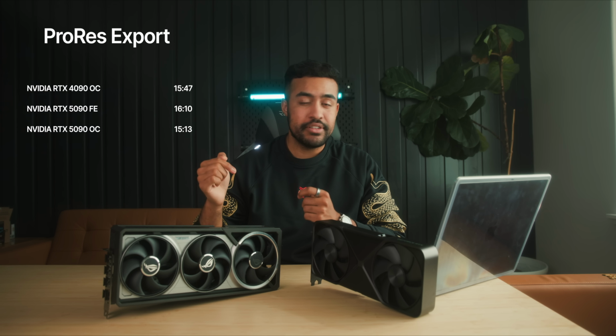I feel like that could be because it has a larger cooler, so its cooling is a bit more efficient compared to the FE, which is a slimmer card, but it's still processing a lot within those codecs. So yeah, the 4090 did score a little bit faster compared to the Founders Edition when it came to exporting in ProRes. And then for the Astral, we got a total export time of 15 minutes and 13 seconds. So the Astral is in fact about 30 seconds faster than the RTX 4090, but again, all the scores are relatively close to each other, so there's no major outlier, but it is kind of impressive that the 4090 was a bit faster than the Founders Edition 5090.